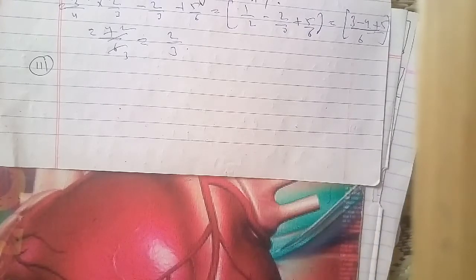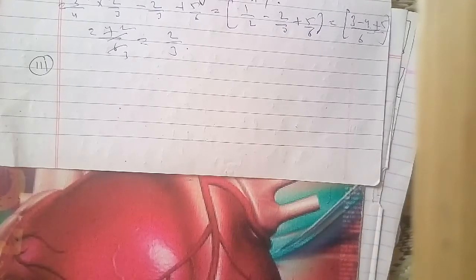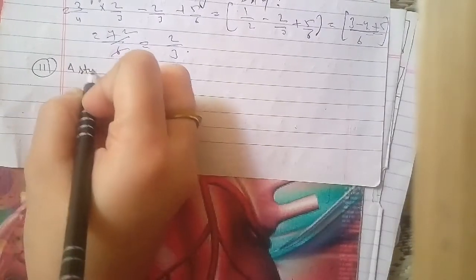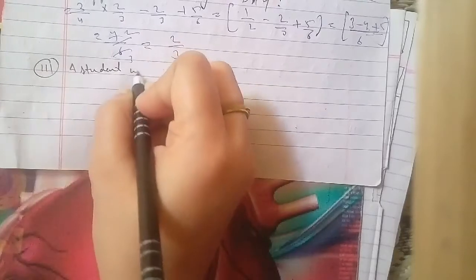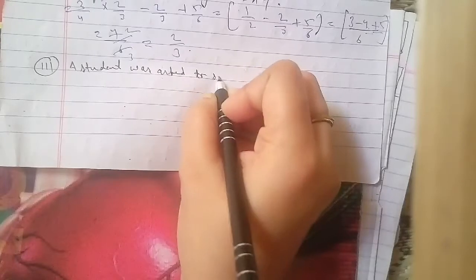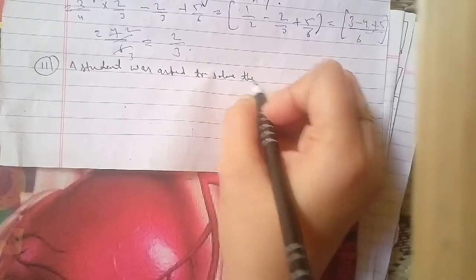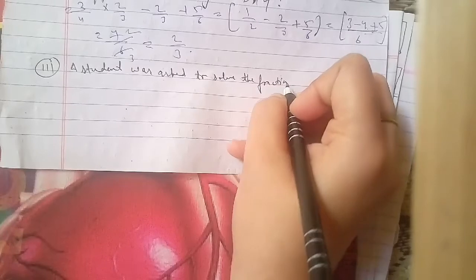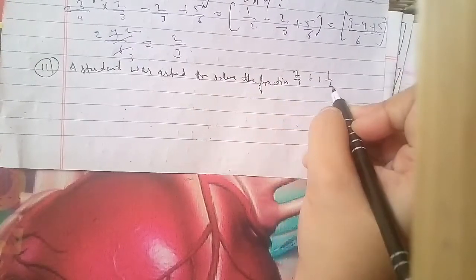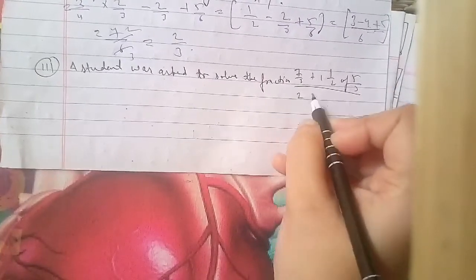A student was asked to solve the fraction 7 by 3 plus 1 upon 2 of 5 by 3 upon 2 plus 1 2 upon 3, and his answer was 1 by 4.